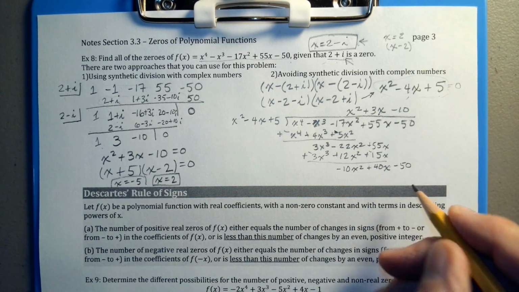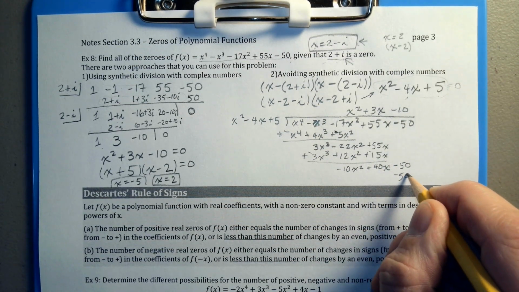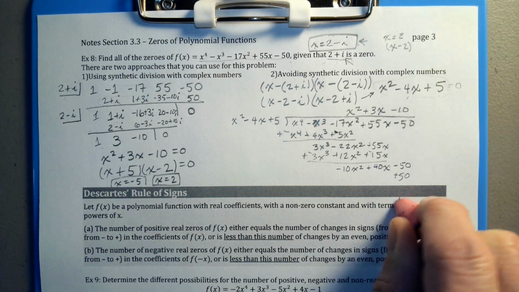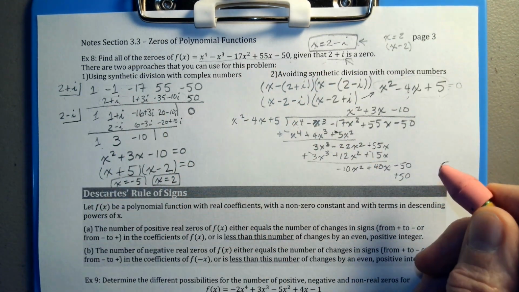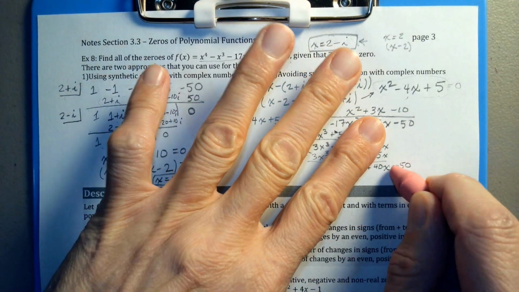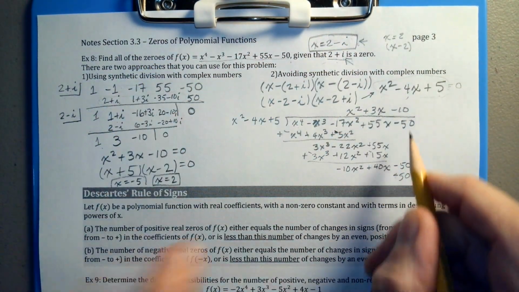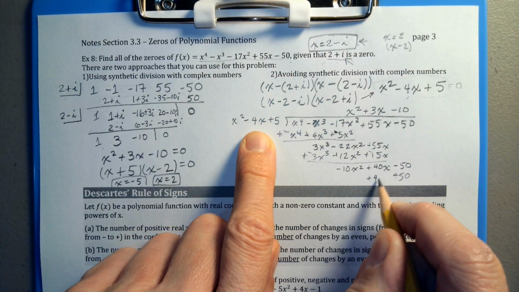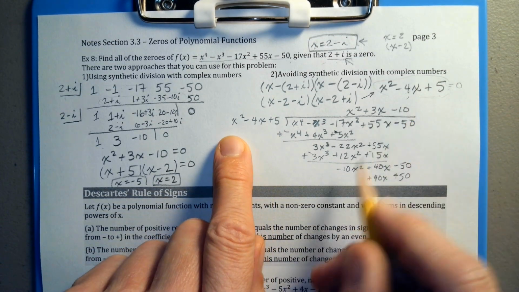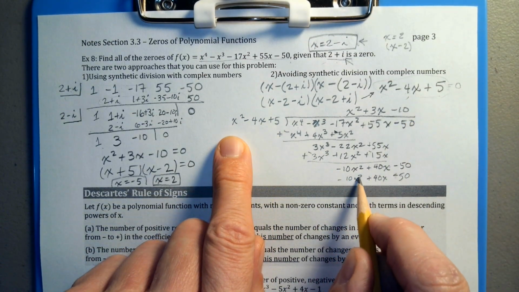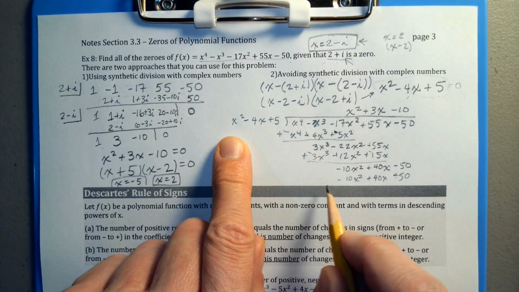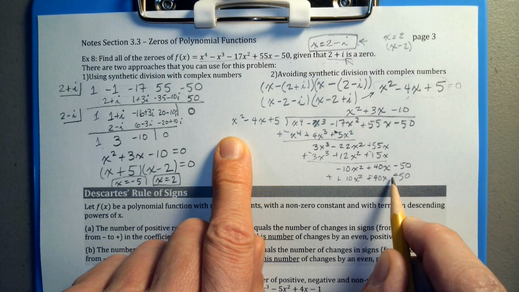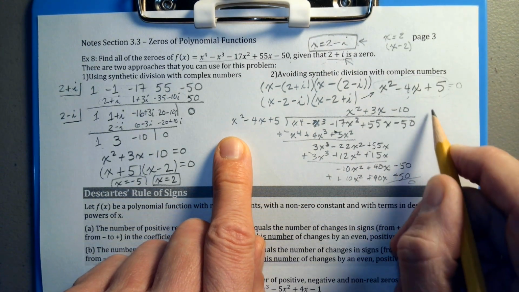So we have negative 10, we get negative 50. Negative 50, yeah, negative 50. So that's negative 50. That is a positive 40x, and this is negative 10x squared. And then, of course, we subtract them. Instead of subtracting, I'm going to add the opposites. And you can see that we get a remainder of 0, which we should.